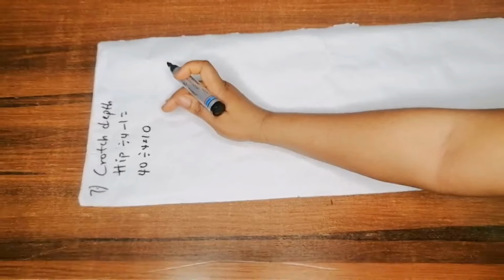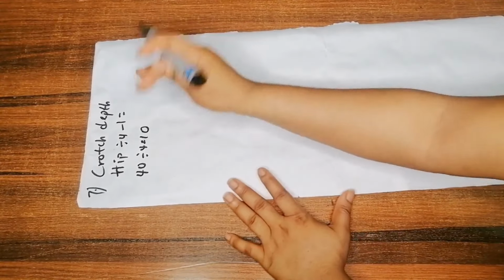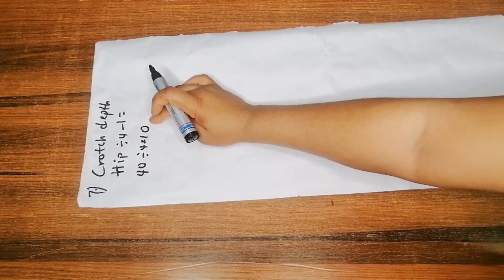Okay, but if you don't want your trouser to be above your navel, you want it to be below your navel, then you can minus 1 inch from your crotch. You can minus 1 inch from your hip, from the quarter of your hip. Another way is, I'm going to insert a picture here.